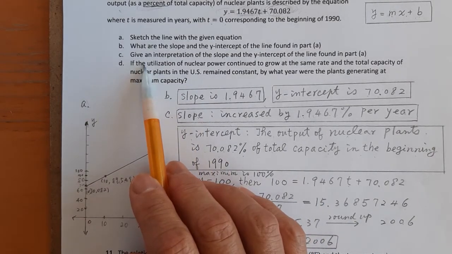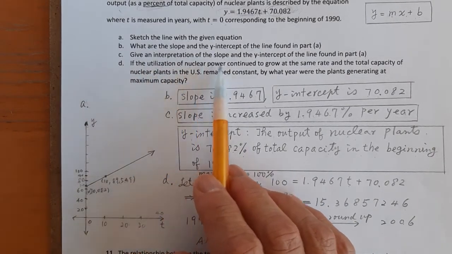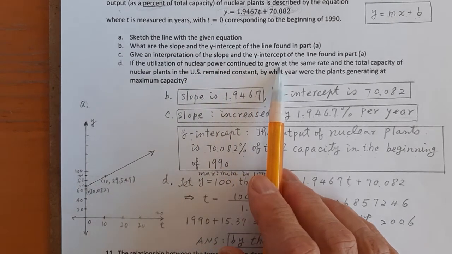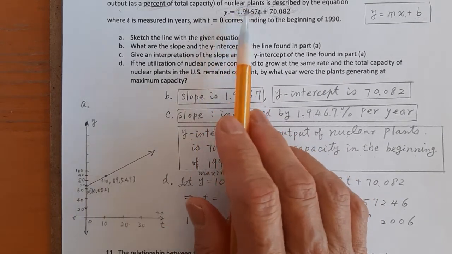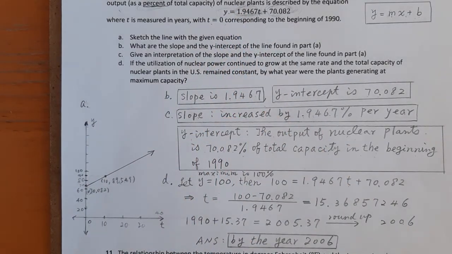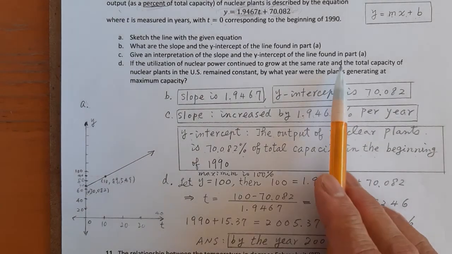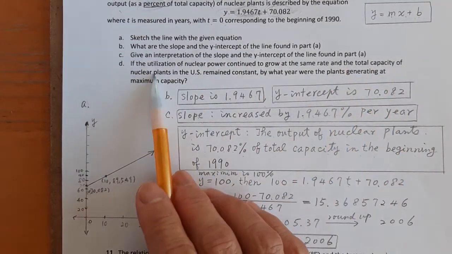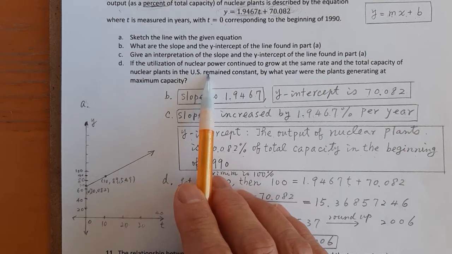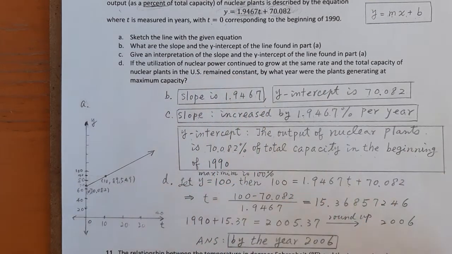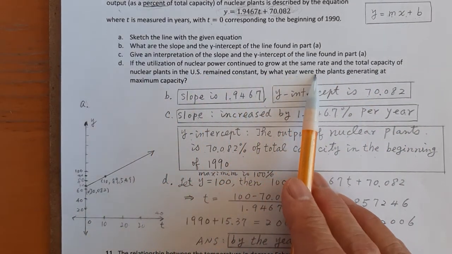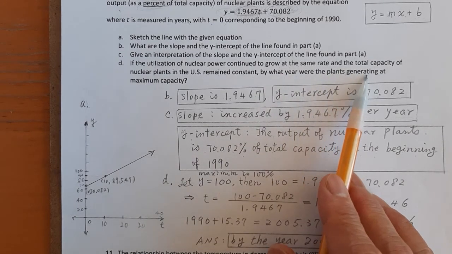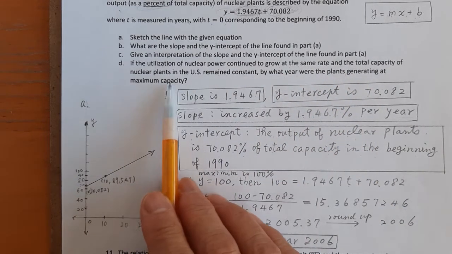If the utilization of nuclear power continued to grow at the same rate, which is this rate per year, increased by 1.9467% per year at the same rate, and the total capacity of the nuclear plants in the United States remains constant. Total capacity remains constant. By what year were the plants generating at maximum capacity?